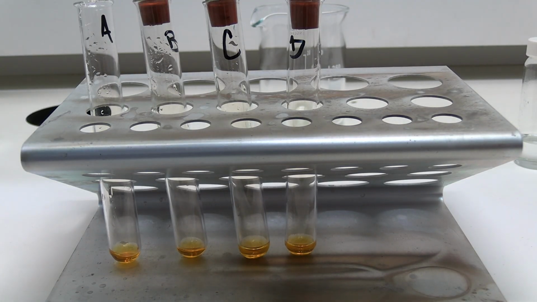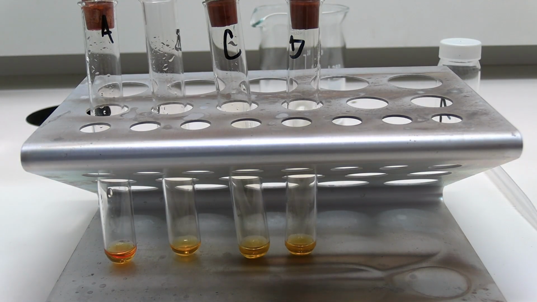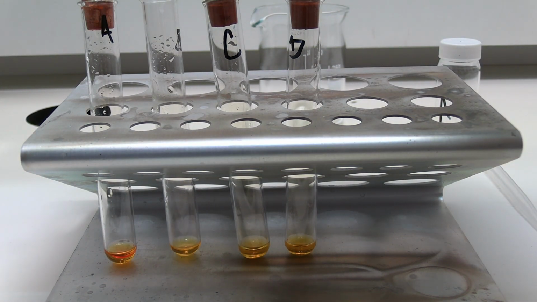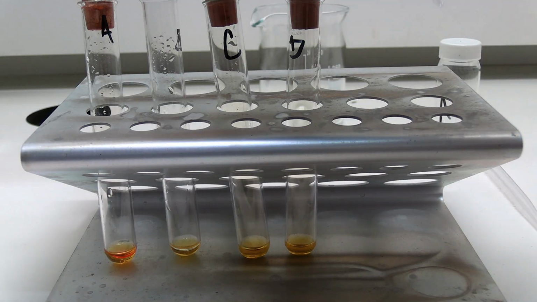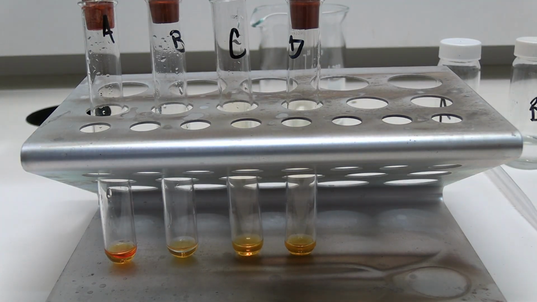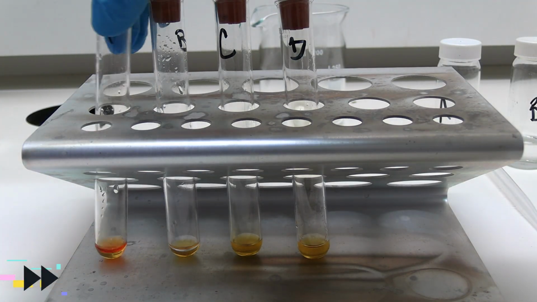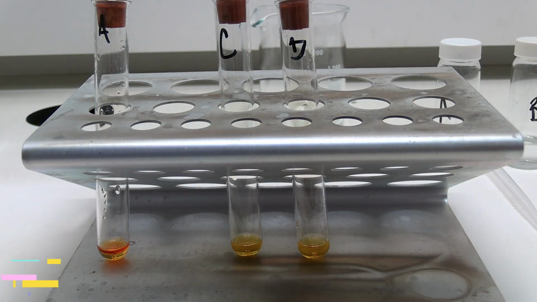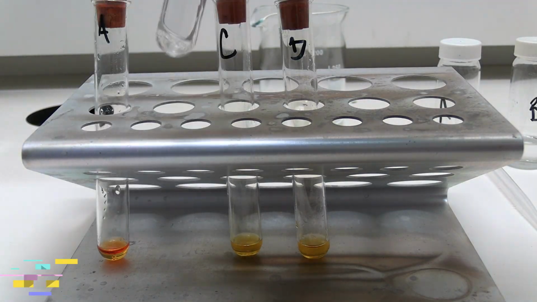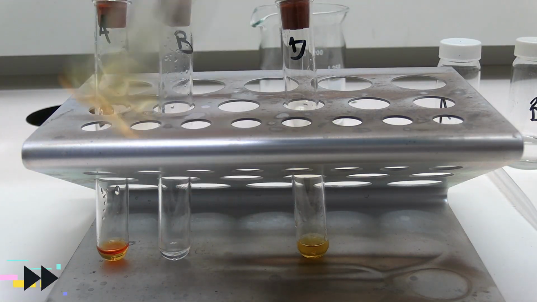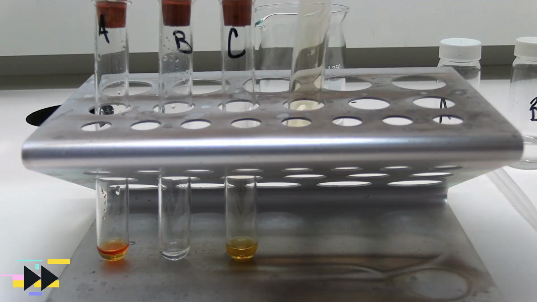You'll then add just a few drops of your samples to their corresponding test tubes. Just as before, making sure to cover them again after each addition. Once complete, give each test tube a shake and record your observations. If the bromine water changes color from orange to colorless, then it's an alkene.